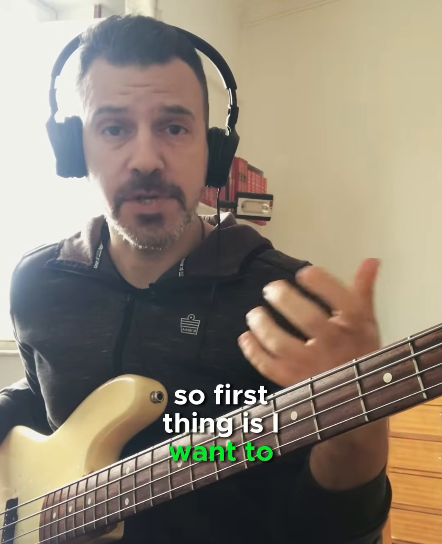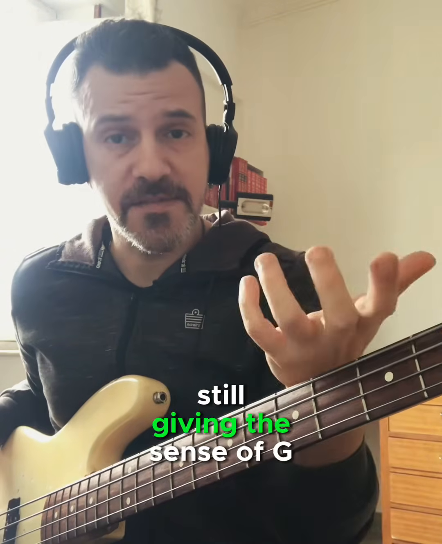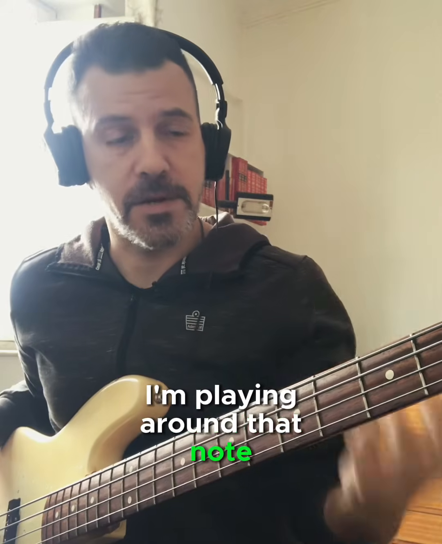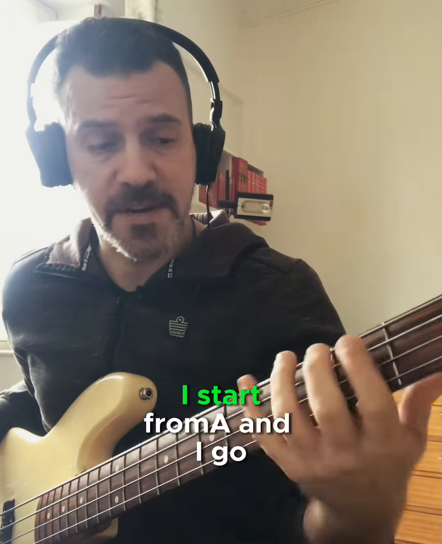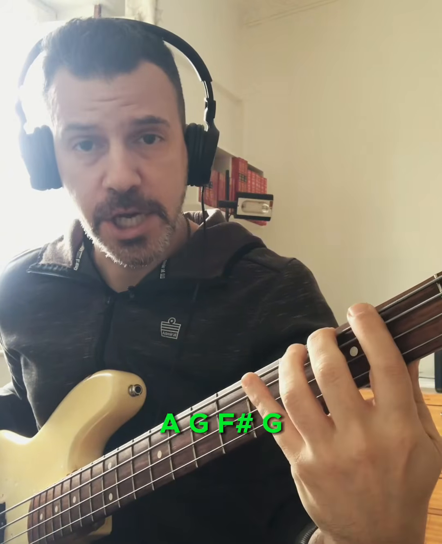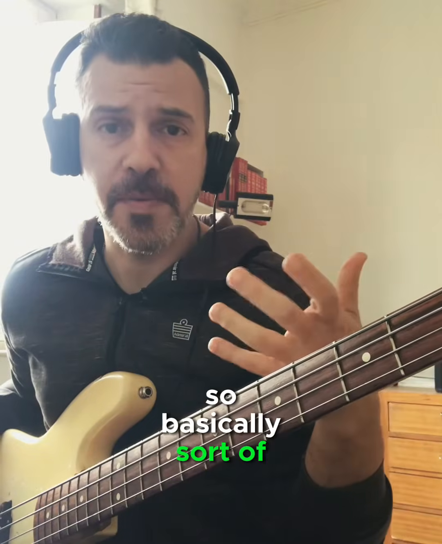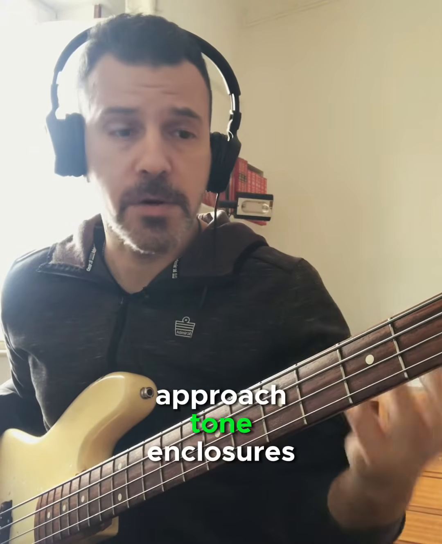So the first thing is I want to emphasize the root note, but I want to play around it, still giving the sense of a G major. I'm playing around that main note. So I start from A and I go A, G, F sharp, G. So basically sort of an approach tone, enclosures.